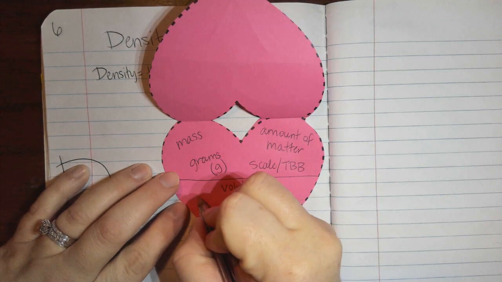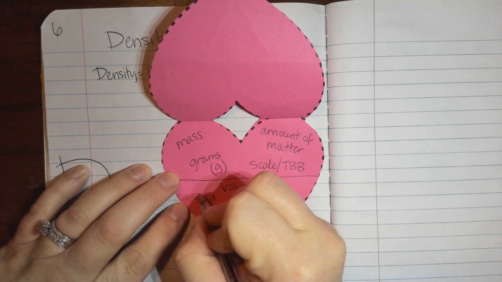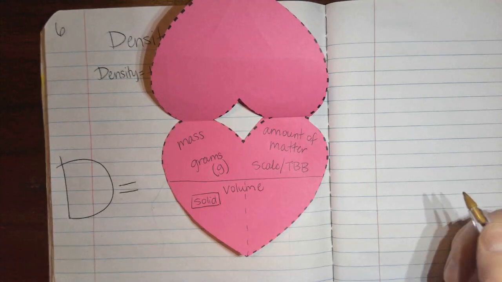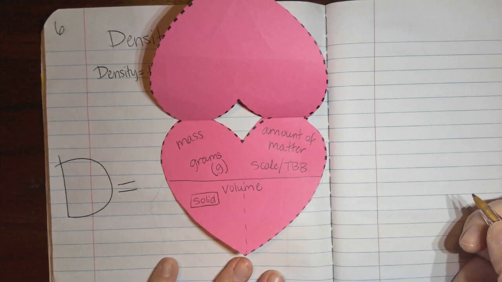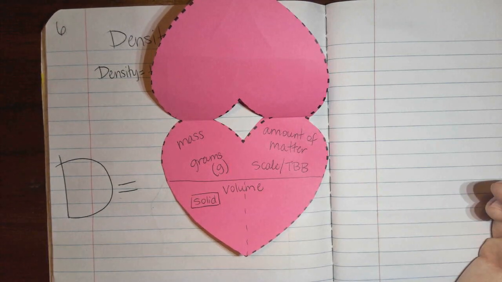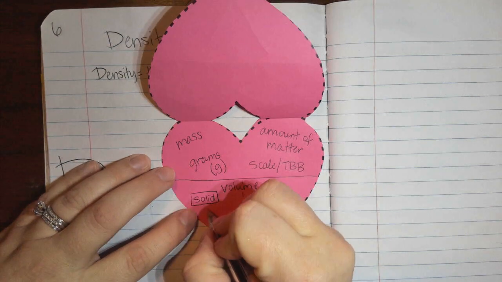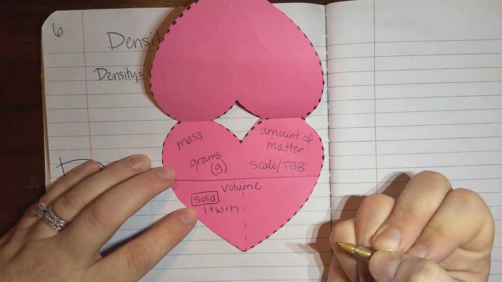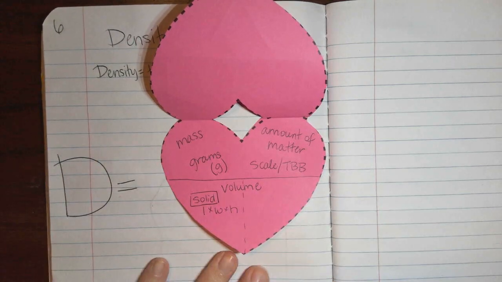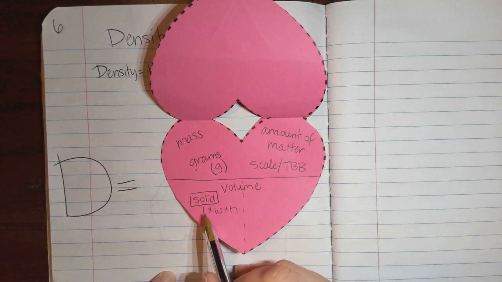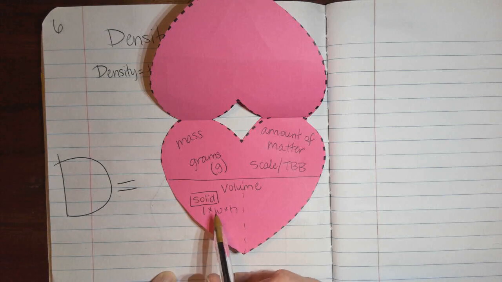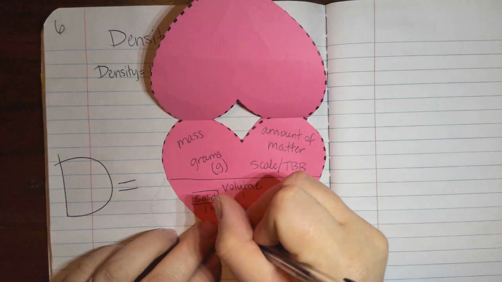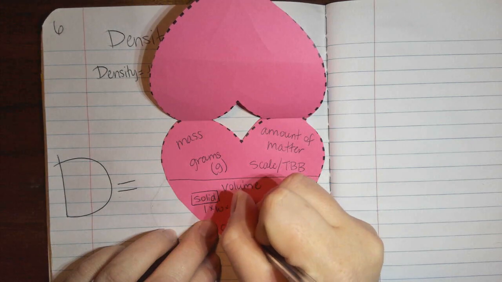So if we're measuring the volume of a solid object, when we're measuring solid volume, remember, if it's a regular shaped object, we're going to use the formula length times width times height. And typically we're measuring length in centimeters, so if we're taking a centimeter value times another centimeter value times another centimeter value, we end up with centimeters cubed.